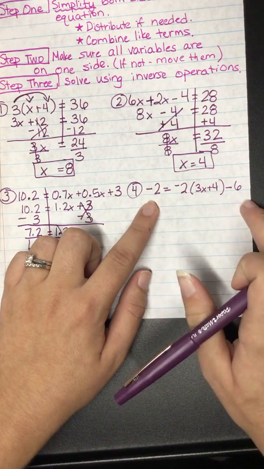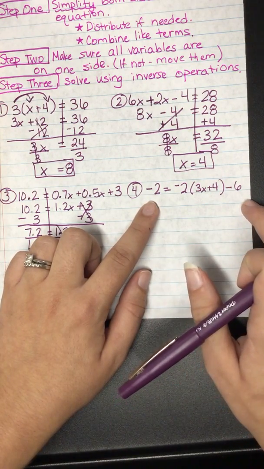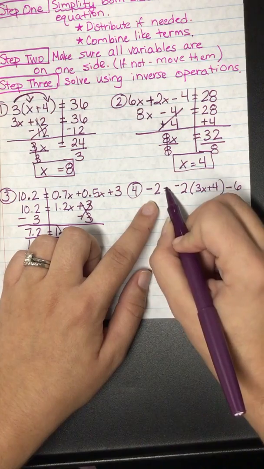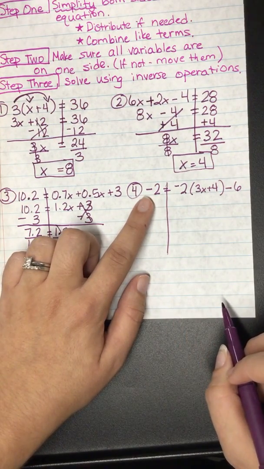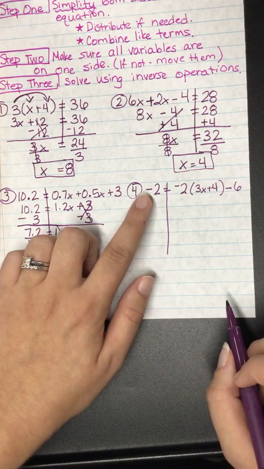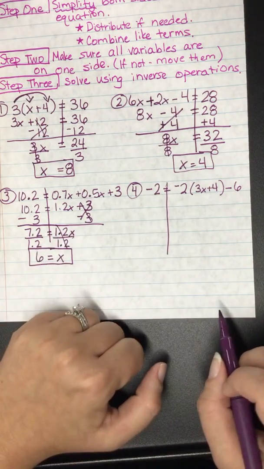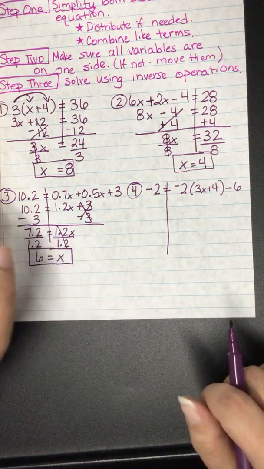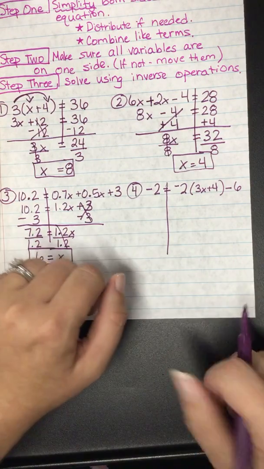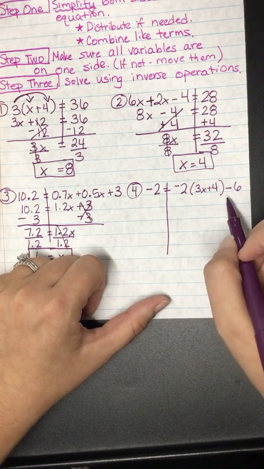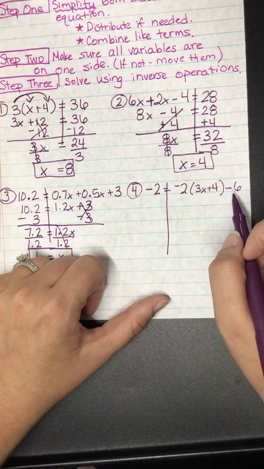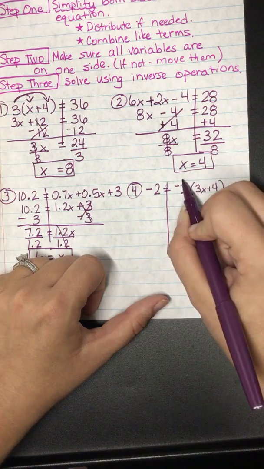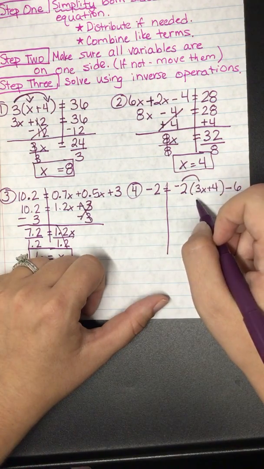There's a lot going on in this problem, so we're going to take it one step at a time. Our left side is good, it just has a -2. Our right side, we're going to simplify. So we're not solving anything yet, we're just simplifying. What's the first thing we need to do? Distribute our -2.